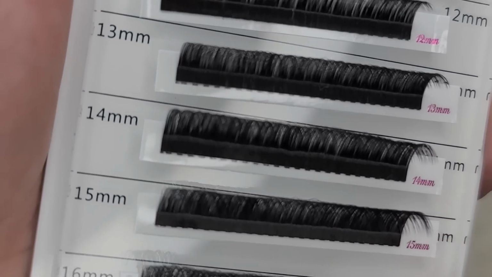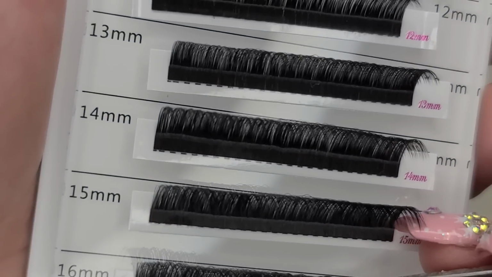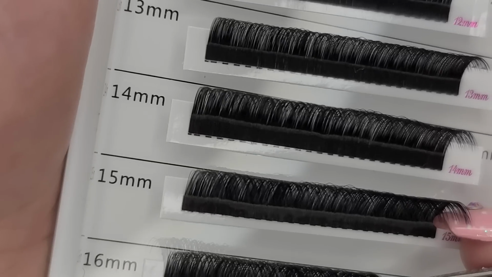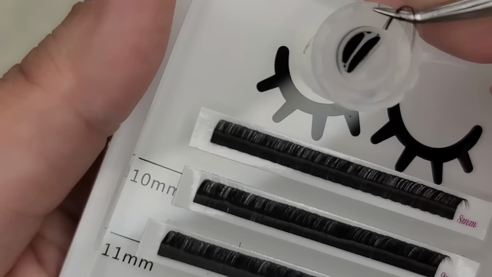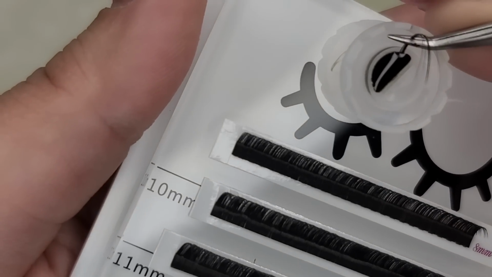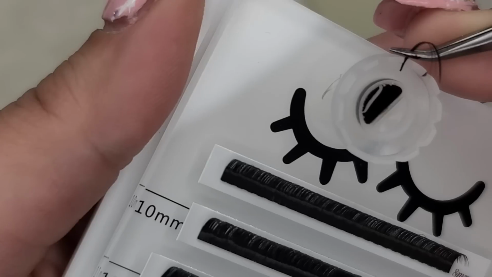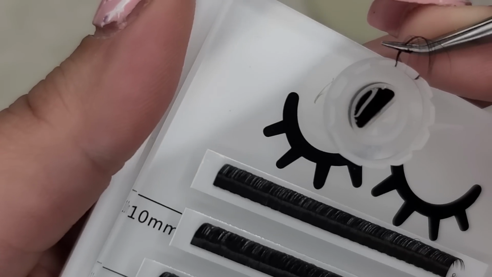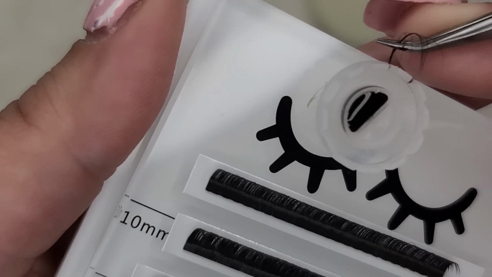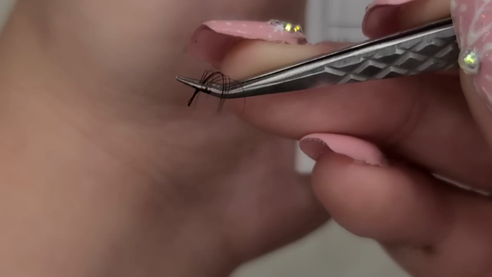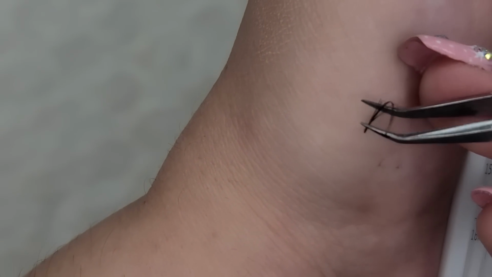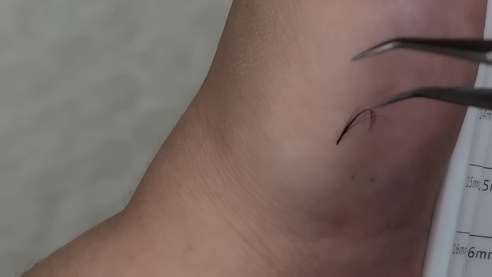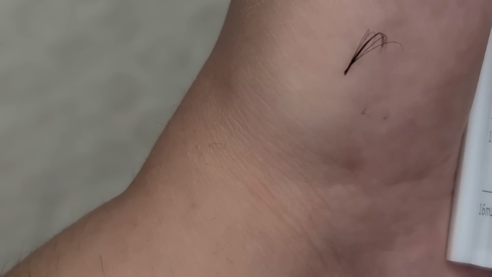So let me show you guys again, because obviously I'm not doing a good job showing you. Grab some lashes, dip the base barely in the glue, and when you stick it through, release pressure and then slide it through there. And this one actually came out a little bit better. So as you guys can see, it is a start.